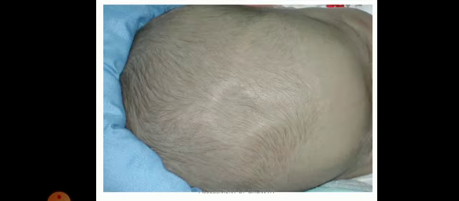Now you can see a depression-like image here. That is nothing but the anterior fontanelle. You can palpate it also if you have any newborn in your surroundings with an age of less than 1.5 years. You can palpate the brain directly through this anterior fontanelle.